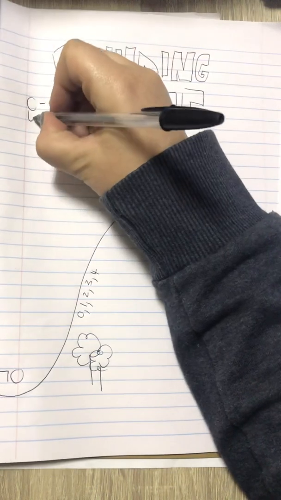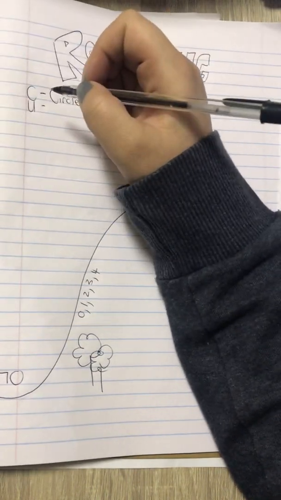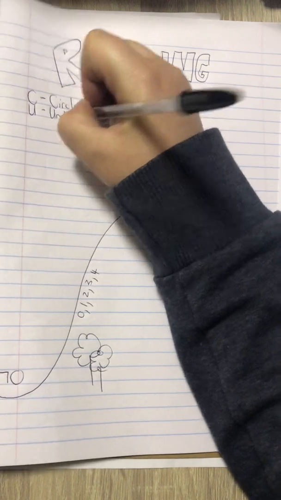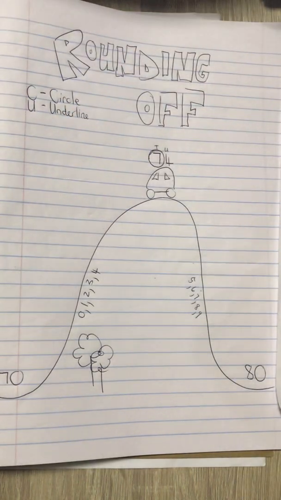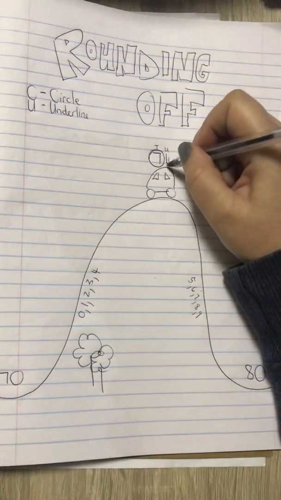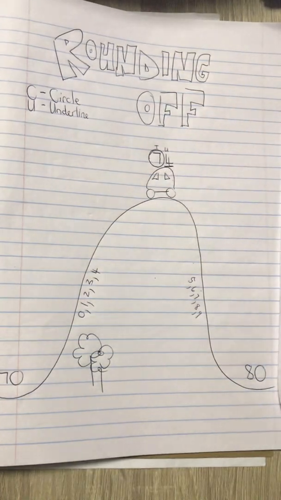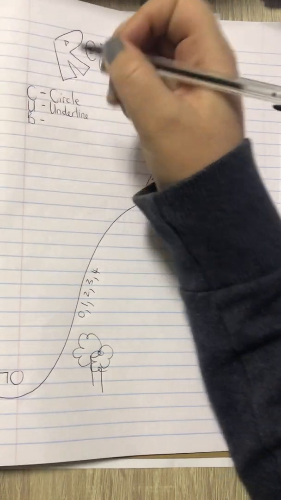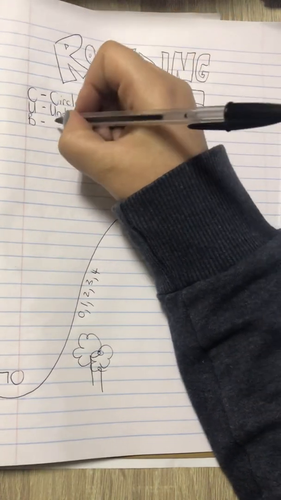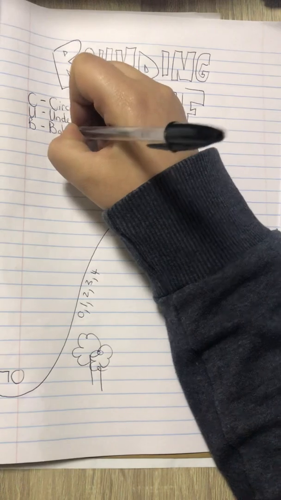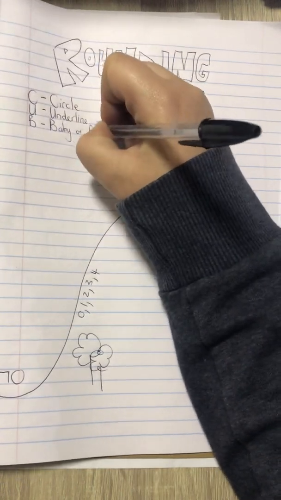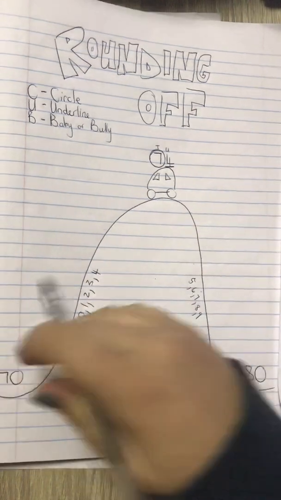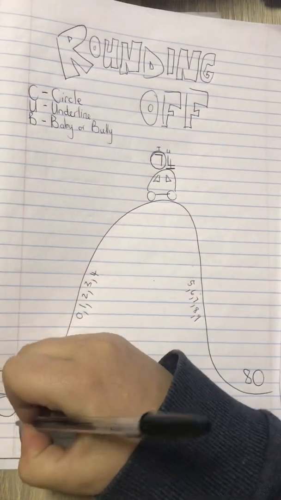Next step, CUBA, underline. That's the next one. Underline whatever is to the right. So this one, the one at the back, you underline. The B for CUBA is baby or bully. What this means is on this side of the hill, this is my baby side.